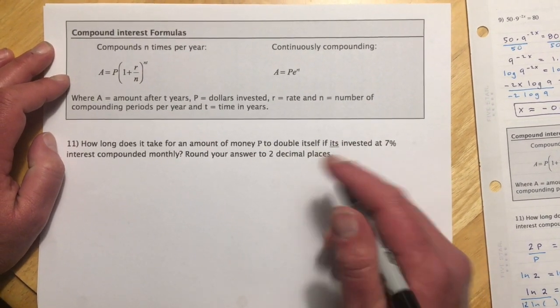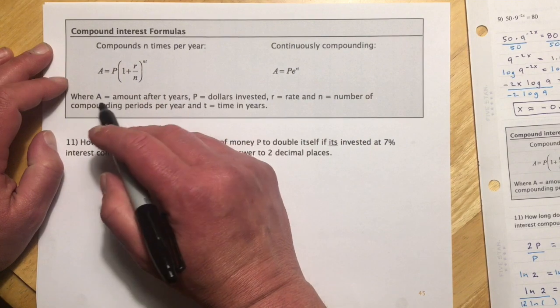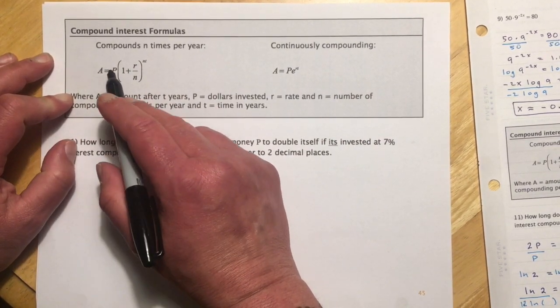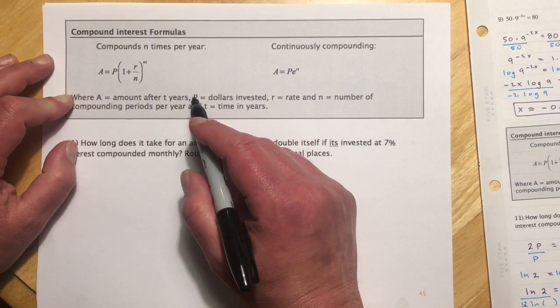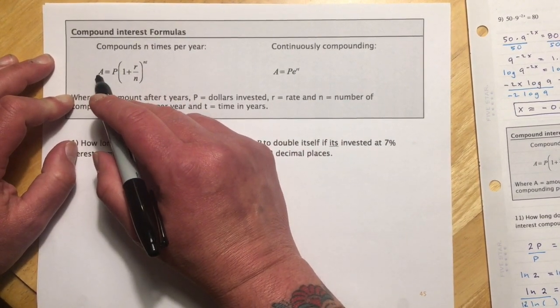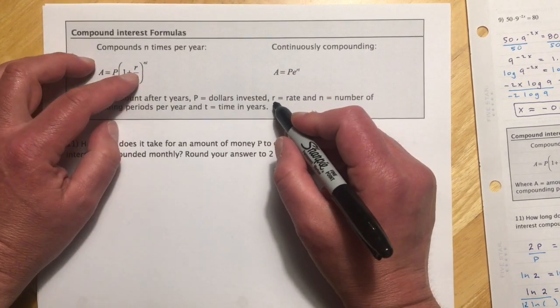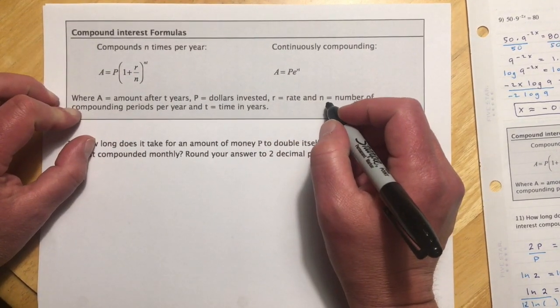Okay, and these last few problems involve compound interest formulas. And so let me kind of talk through what the pieces are. So A is the amount after 2 years. So we're going to invest some money, that's P. So that's the dollars invested, and we're going to get about some amount later after some amount of time. R is our rate. N is the number of compounding periods per year.